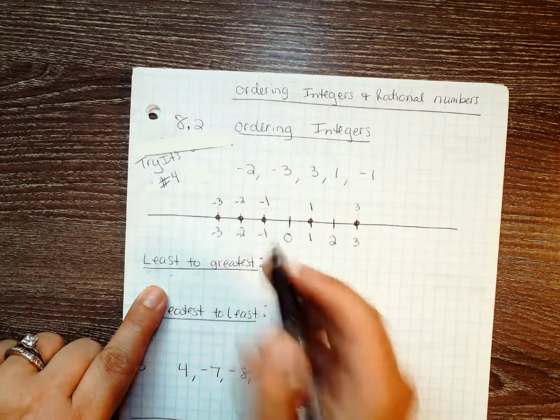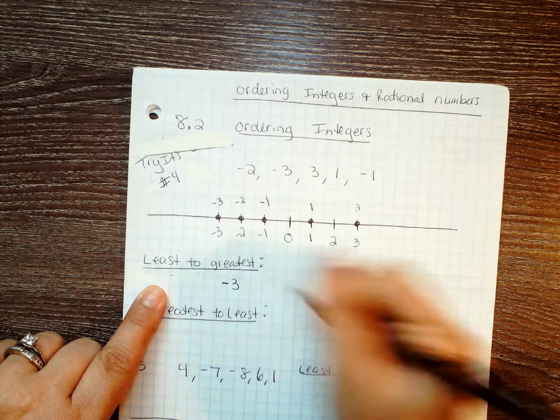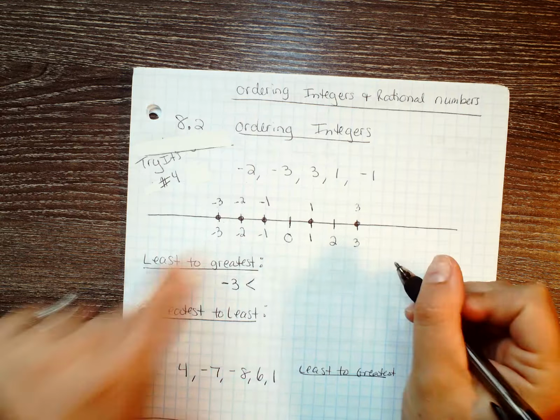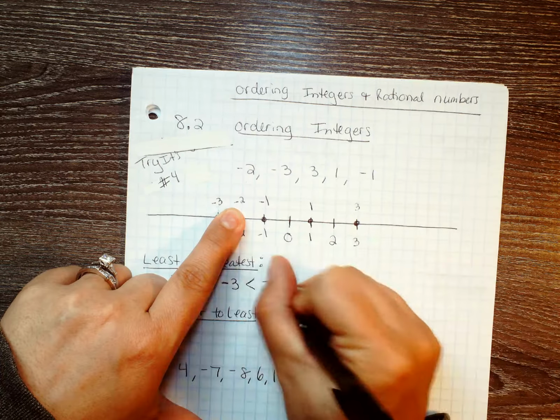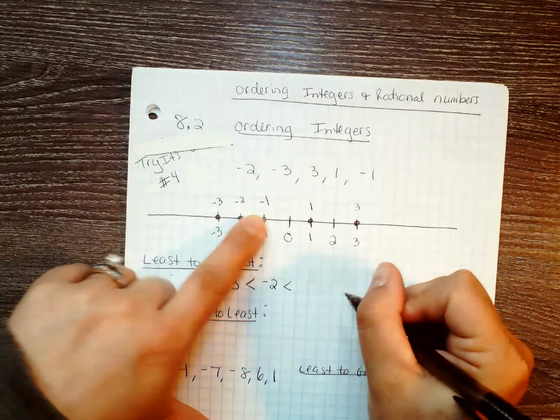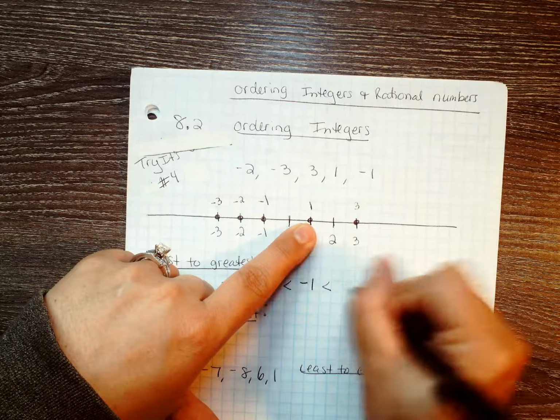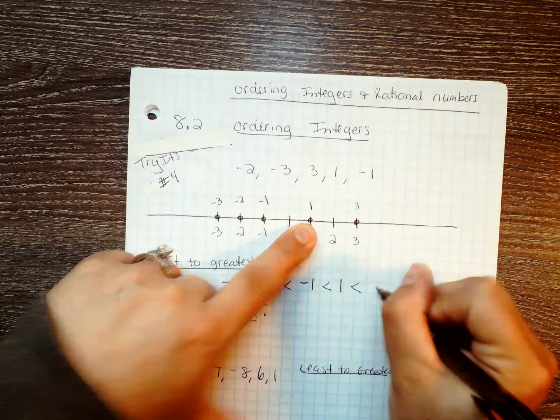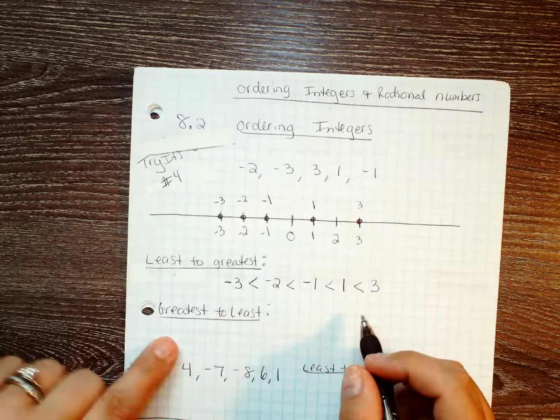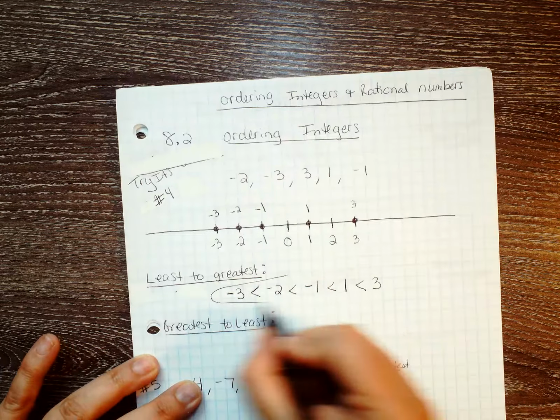All right, so we're going to start with -3, and then we're going to use the less than sign. Our next is -2, less than sign, and you're just going to keep going down the list because they are in order on your number line. And just make sure you're showing your less than sign, and then you're going to circle it.